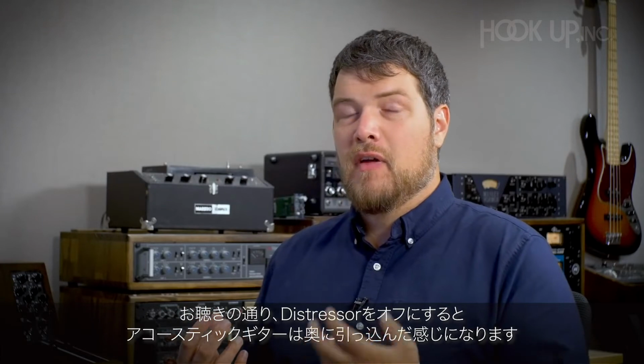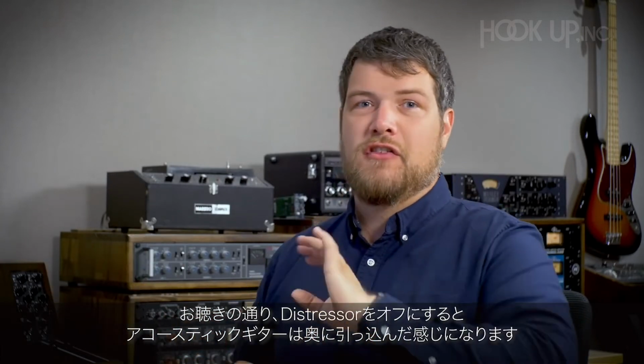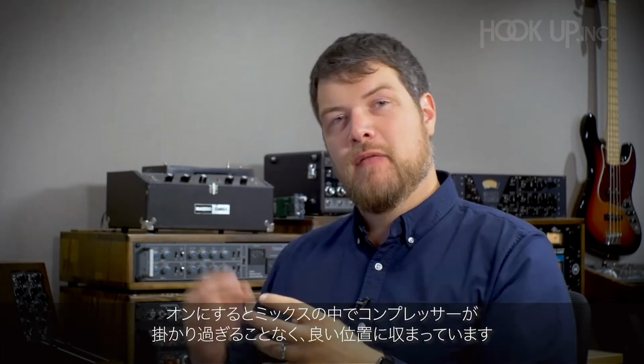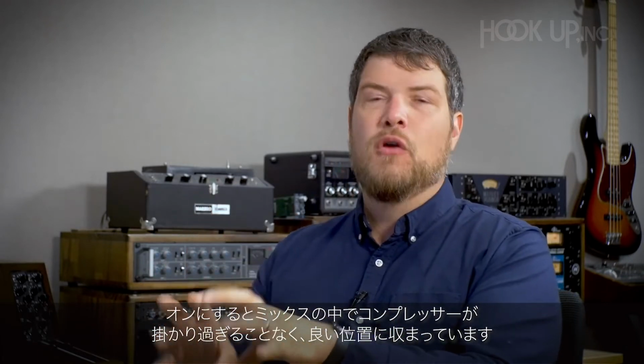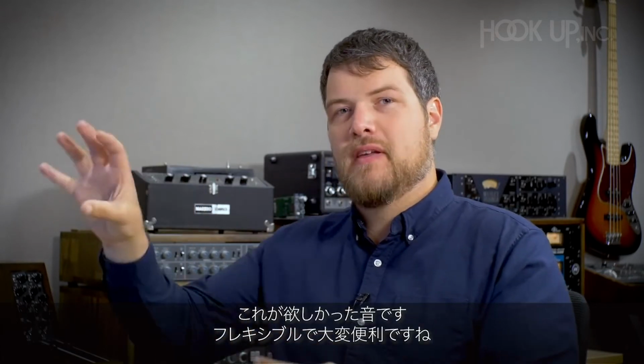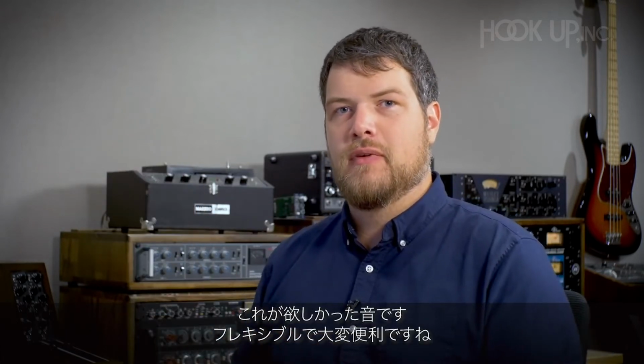So as you can hear, when I turn off the Distressor, the acoustic guitar just disappears into the background. And then when I turn it back on, it comes forward in the mix and stays in one spot in a nice way without sounding over-compressed. It's exactly what I was looking for, and that's what makes this compressor such a flexible tool in your toolkit.